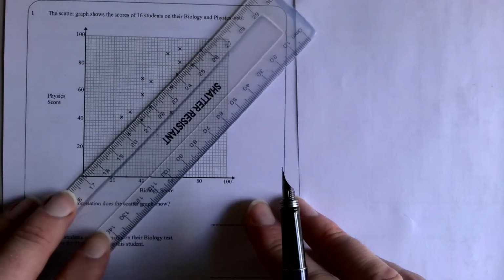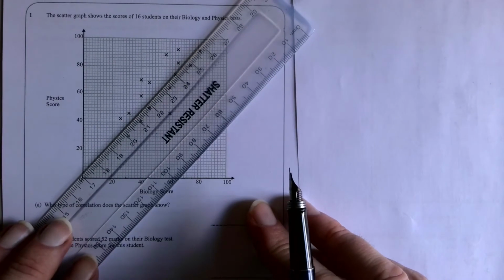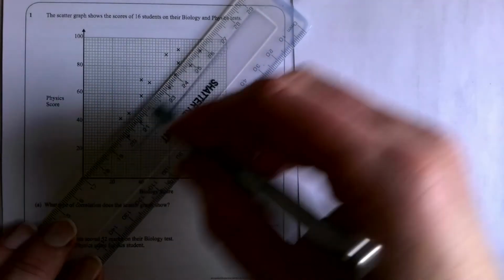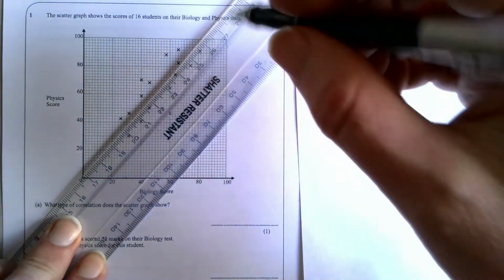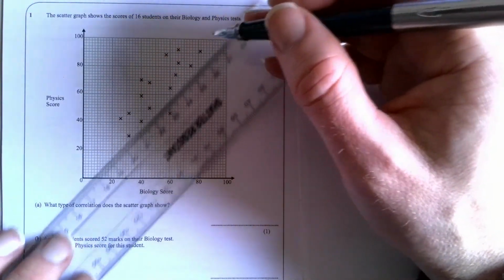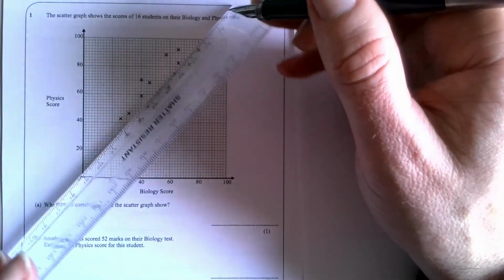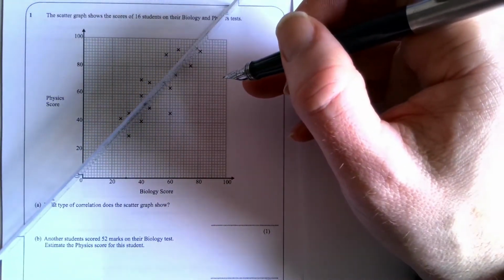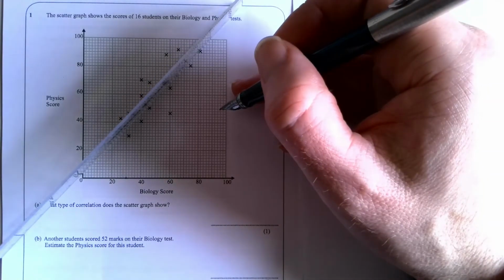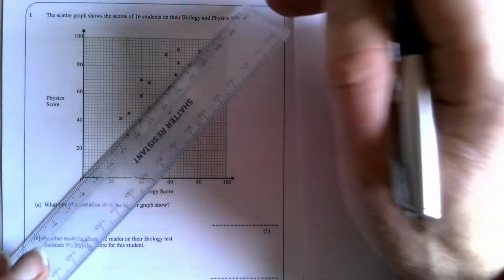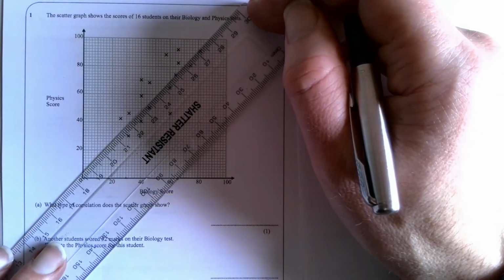Now as you go from left to right, they're basically going up. So I could draw what's called a line of best fit, and I want to get a line going. It doesn't have to go through them all, but it needs to go as close to as many as possible, and you want to have about the same number above the line as below. So I reckon it's probably about there.